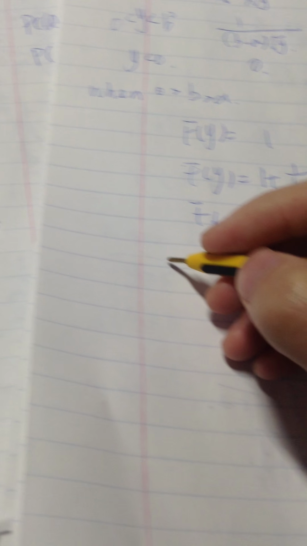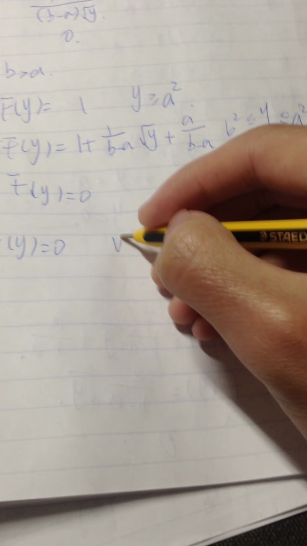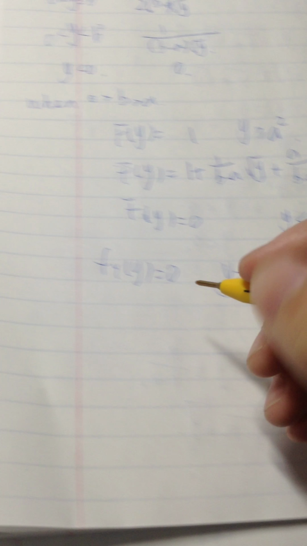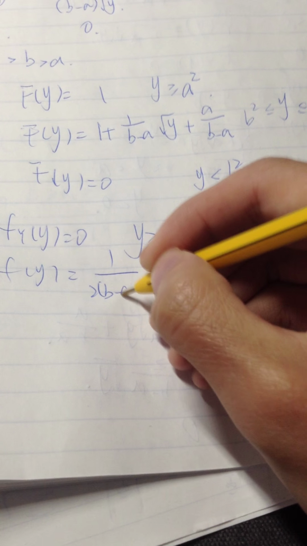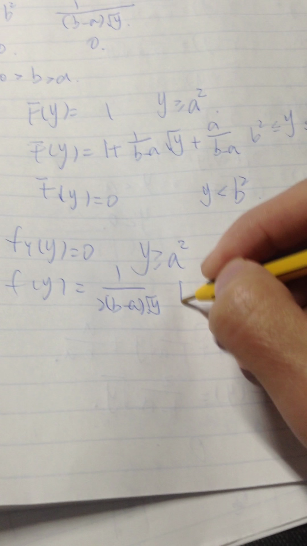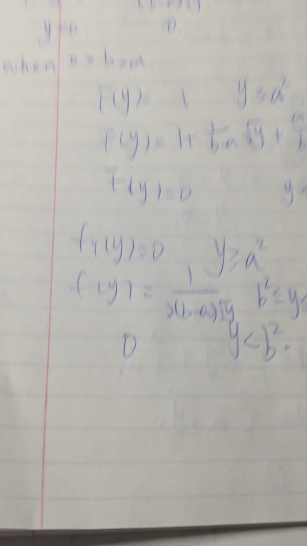So the density function is fy equals 0 when y is bigger than a squared, fy equals this when y is between b squared and a squared, then 0 when y is smaller than b squared.